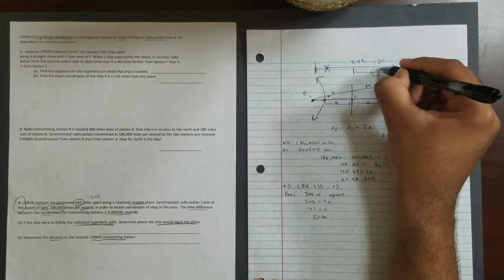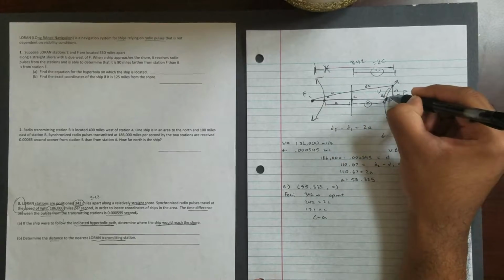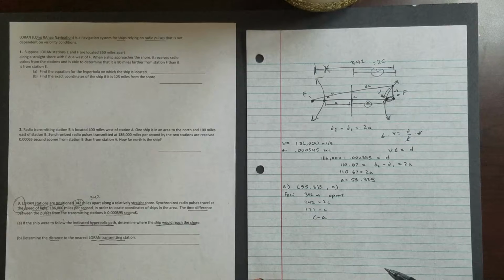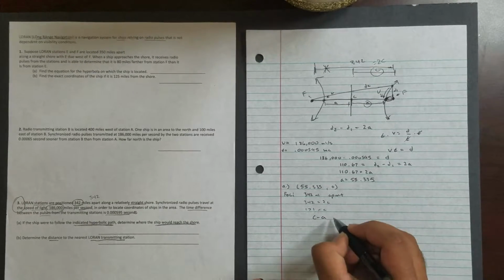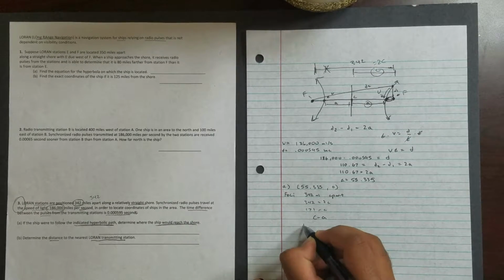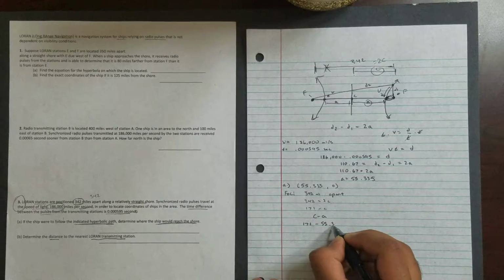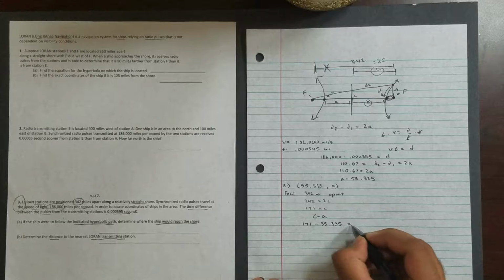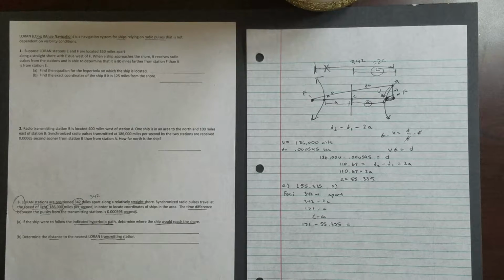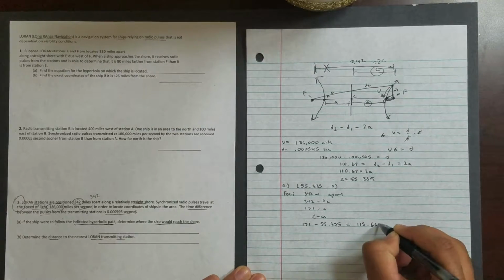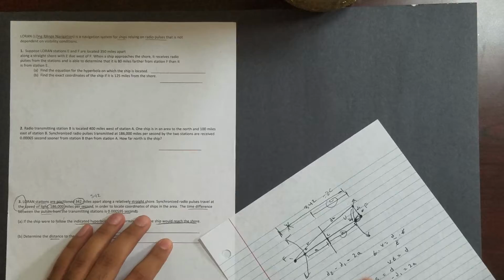This big distance minus this distance gets us this little difference in here. As you're about to see, the diagram is terribly drawn, not to scale. C minus A, so C is 171, and A is 55.335. That will get us 115.665. Oh, whoops.